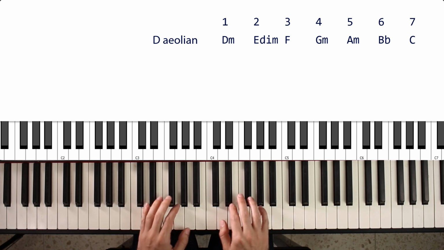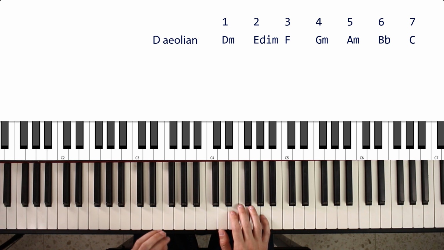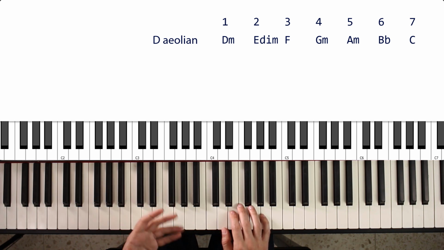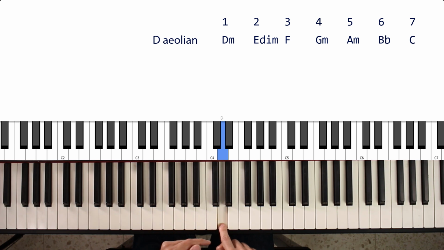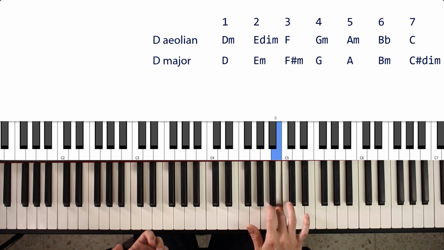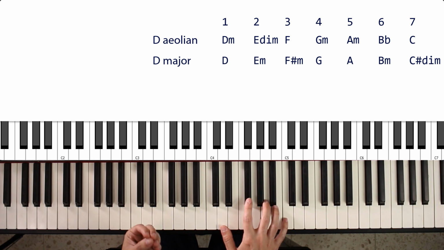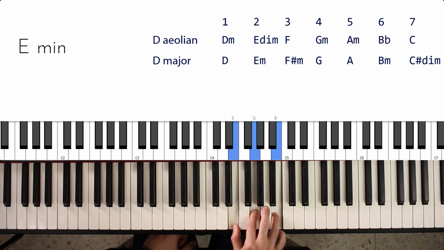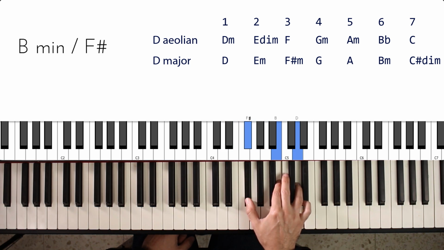So where do all of these chords come from? The theoretical concept for them is called modal interchange or borrowed chords. These are basically chords that are taken from keys that have D as the root, but are not D minor necessarily. So I've taken chords from not D minor, but from D major. And D major has the D major chord, it has an E minor, it has a B minor.